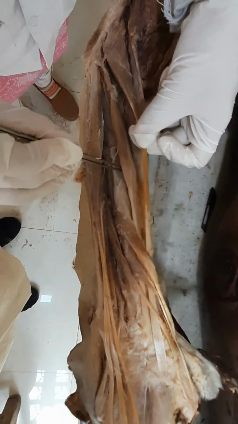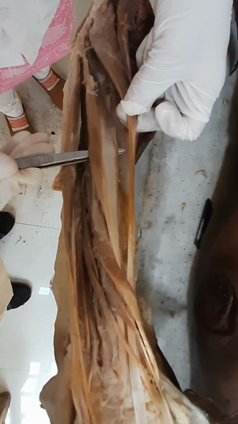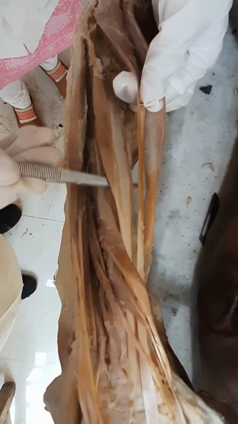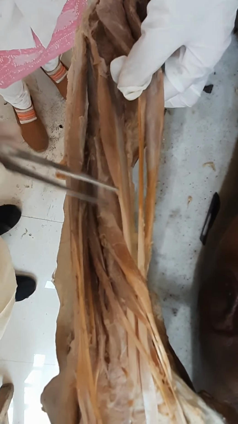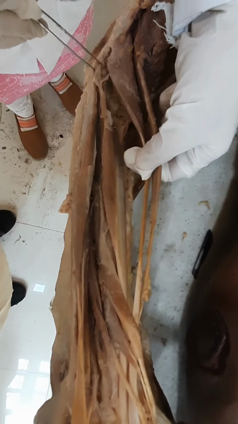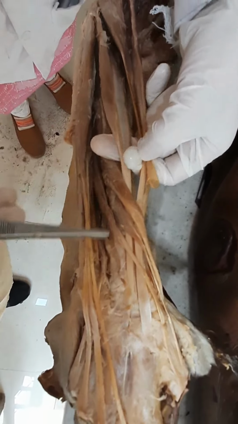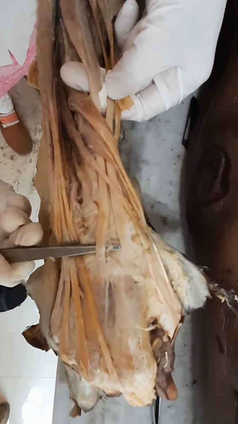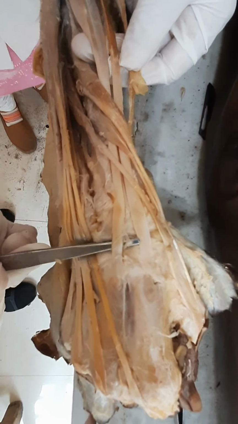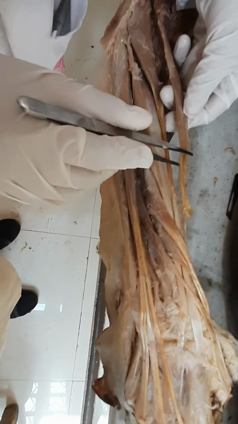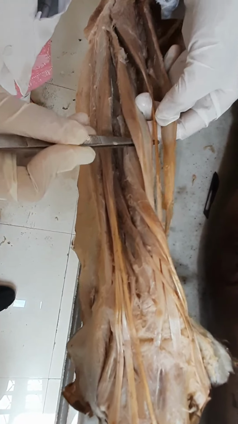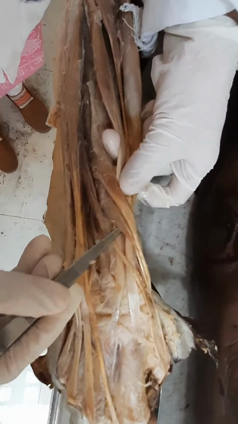The third muscle, which lies deep to the extensor carpi radialis longus, is the extensor carpi radialis brevis. Extensor carpi radialis brevis arises from the common extensor origin, that is the lateral epicondyle of the humerus, and if we trace the tendon, here we can see that it is getting inserted at the base of the third metacarpal.